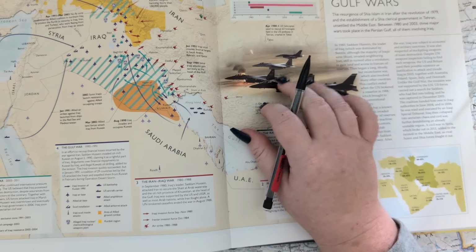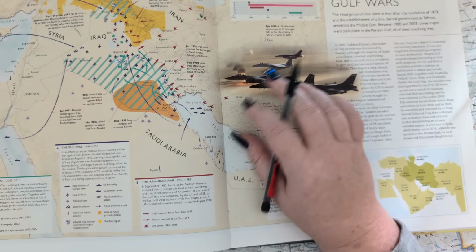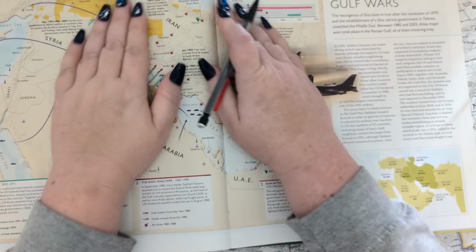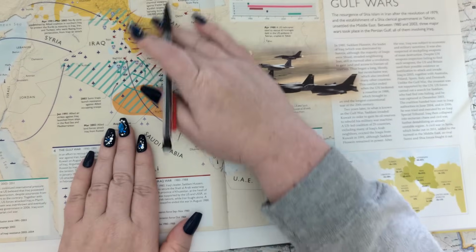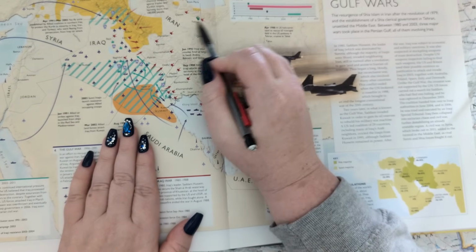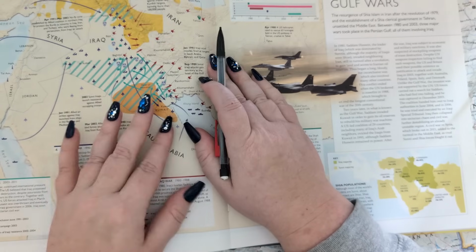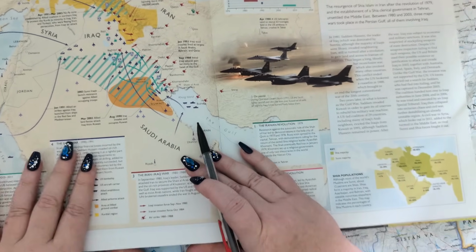To whose benefit, who knows? But no hate toward Iran. I actually think Iran is like an underrated, gorgeous country. It is so beautiful up in the north here. It's stunning. All the history down here, which we talked about months ago, stunning.